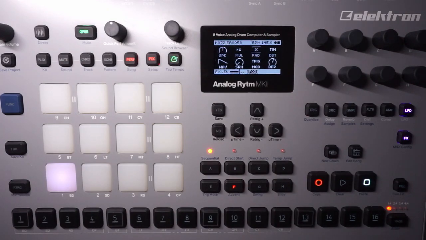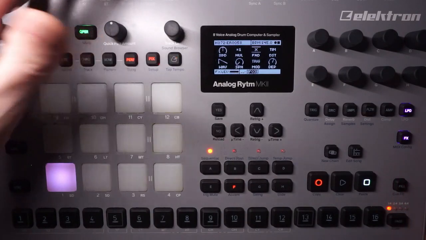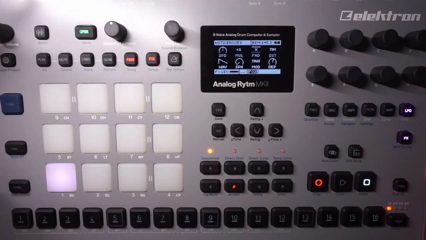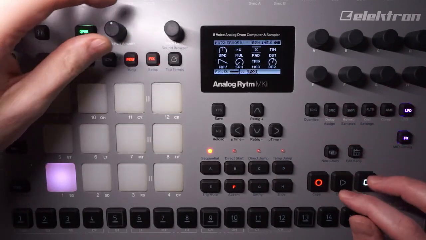But if you're used to using lots of separate hardware boxes, or outboard gear, and I am, I kind of started on tape echoes and things that are never in time. So you develop these habits of sounds that are not quite in time, and then Elektron come along and make these beautiful boxes that are perfectly in time. I really struggle with that. So this is a good way of getting around that.